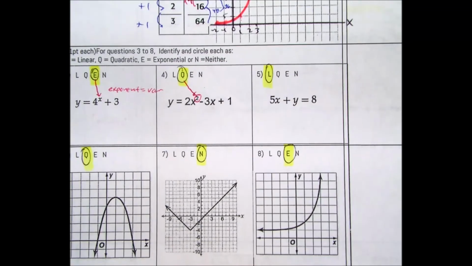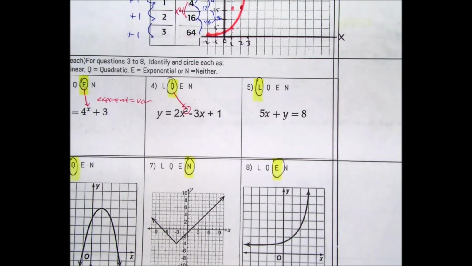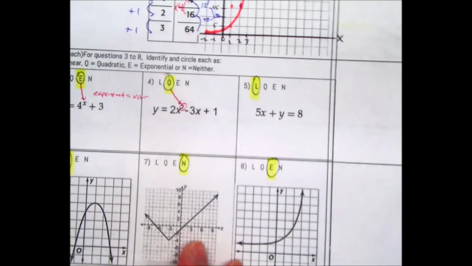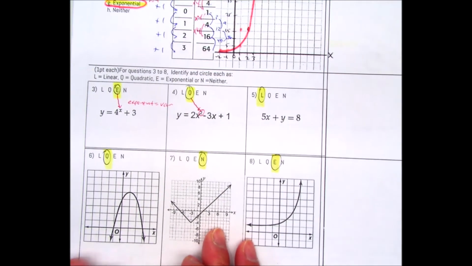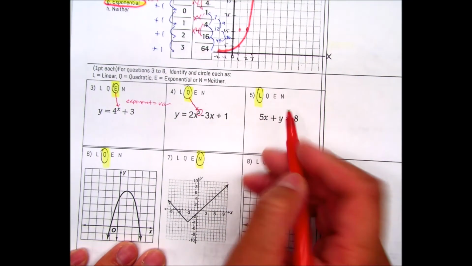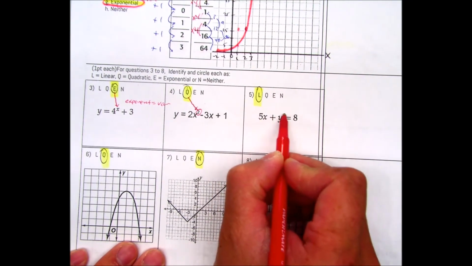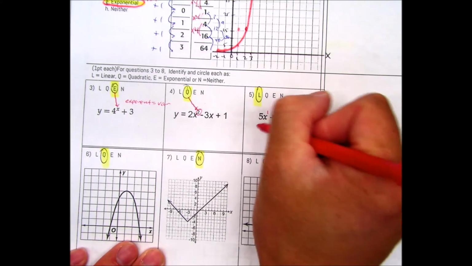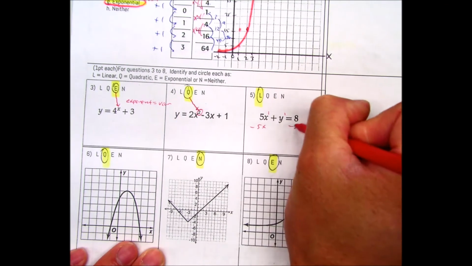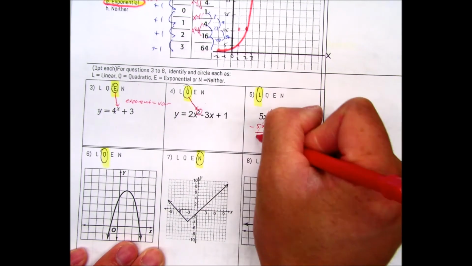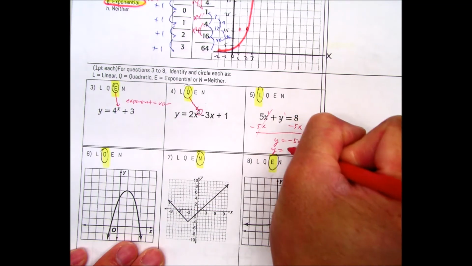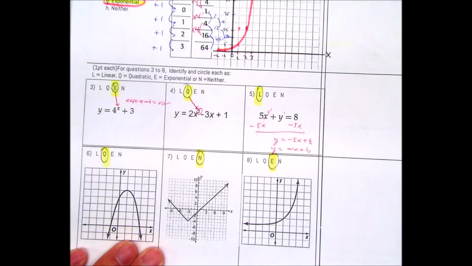So if you're doing your corrections and you miss that question, you shouldn't just be pointing an arrow, you should write an explanation. It's quadratic because it has the power of 2. Use words. Question number 5, I recognize that there are no powers, it's to the first power. Therefore it's linear, and of course you can always subtract 5x from both sides. And you get y equals -5x plus 8, and that's also in the form of mx plus b, slope-intercept form.